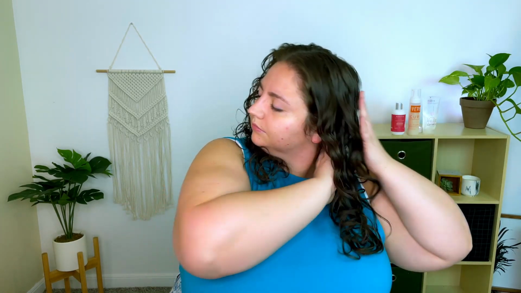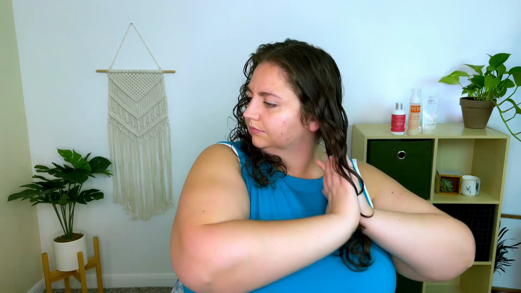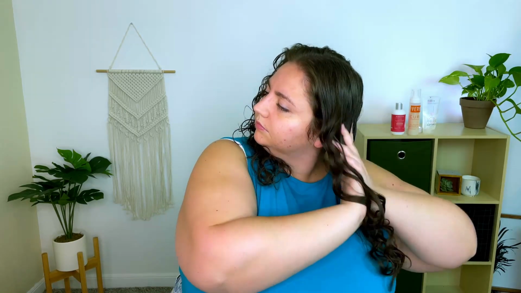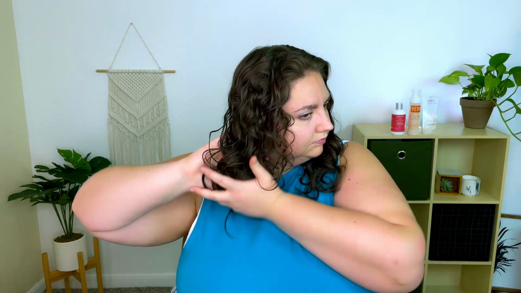I'm going to fluff a little more gently on my definition side so I don't cause too much frizz or break up any definition that I've created. And I'm going to fluff a little more aggressively on my volume side to really try to give it some oomph.